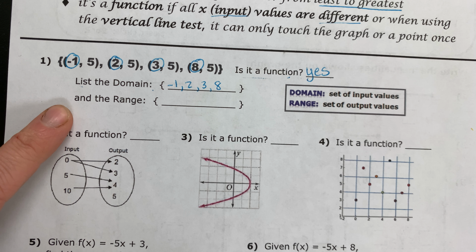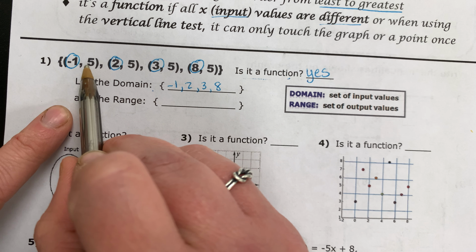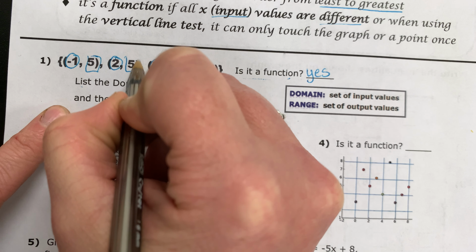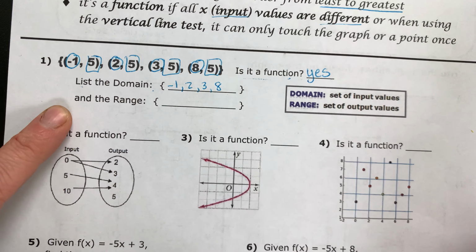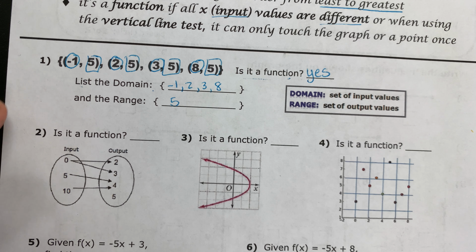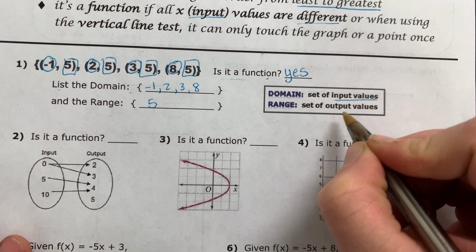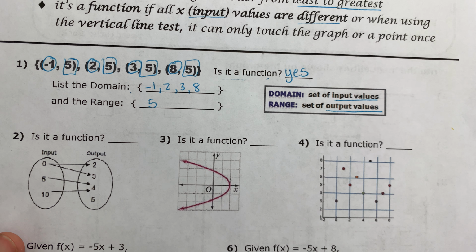Now I'm going to list my ranges from least to greatest, and I'm not going to repeat anything. So my ranges are 5, 5, 5, 5. I'm not going to repeat that 5 four times. I'm just going to put my range as 5. So domain is all of my input values, while range is all of my output values.